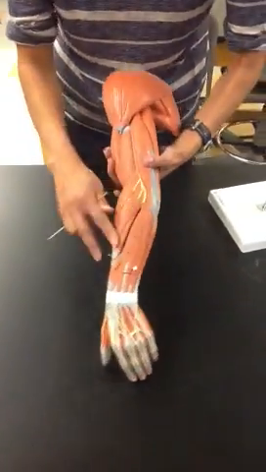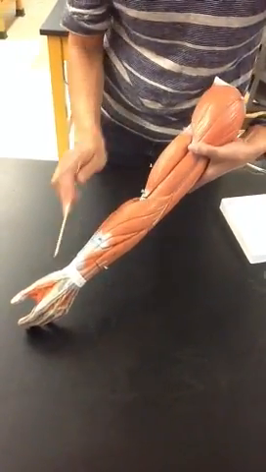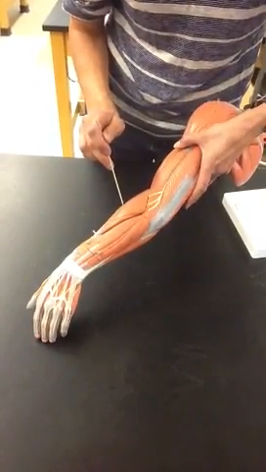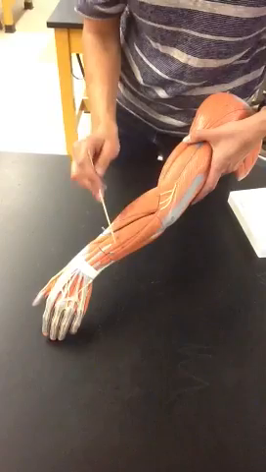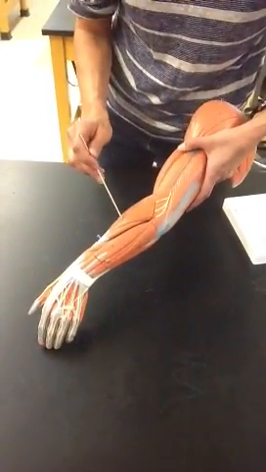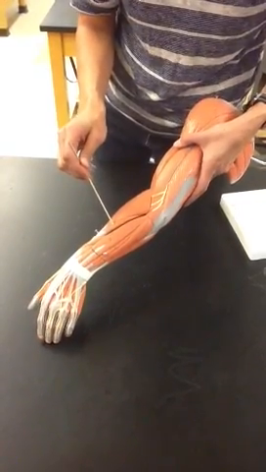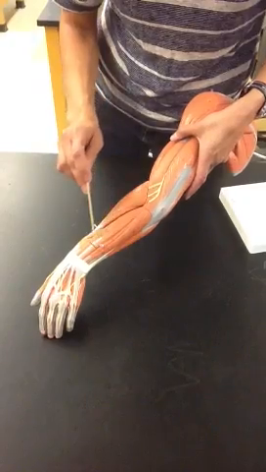And then if we turn back to the posterior side, again, here is our brachioradialis on the thumb side. And then we turn to the back. The first muscle we come to is your extensor. Now we have all extensors on the back. Extensor carpi radialis longus. Extensor carpi radialis brevis. This one in the middle is extensor digitorum.